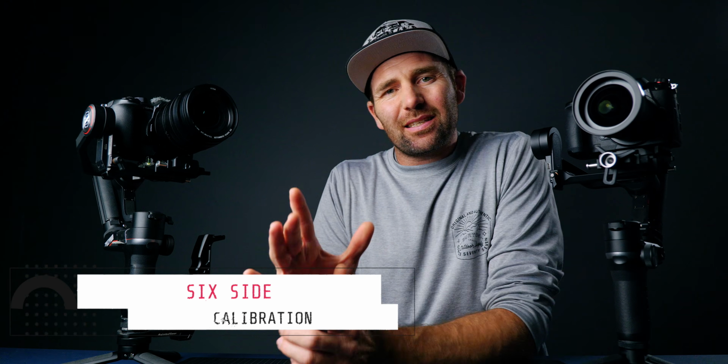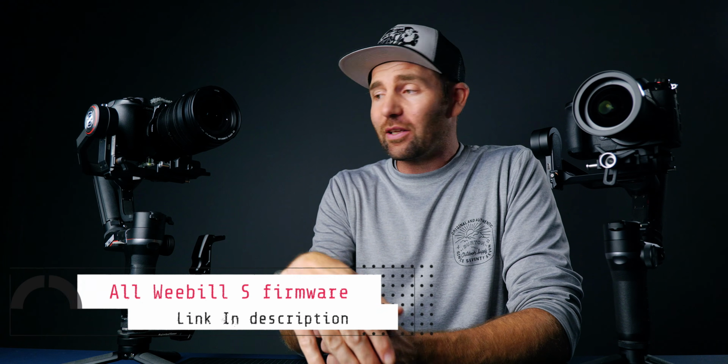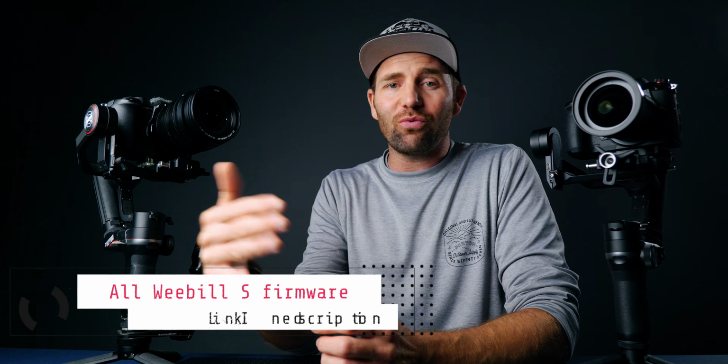I understand that with big and heavy lenses, it will just support the camera and the weight of the lens better on the gimbal, and some of those micro shakes will disappear. There's one more thing you can try, and that is the 6-side calibration. It might work and it might not. On the old Weebill S, when I 6-side calibrated this one, all the motors were shaking, and I had to downgrade to the 1.96 version and then upgrade again to 1.97 to get rid of that shake.